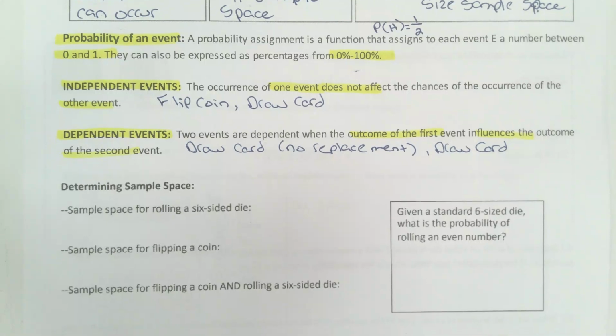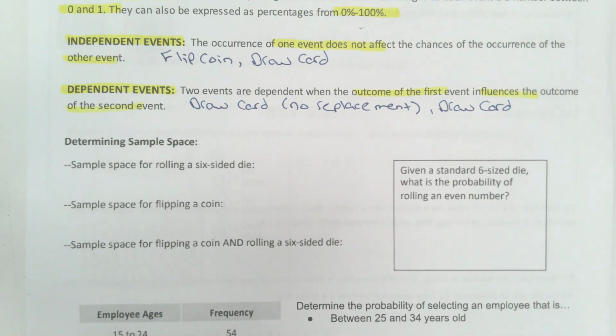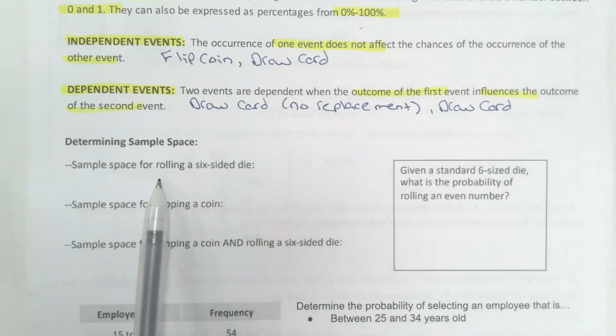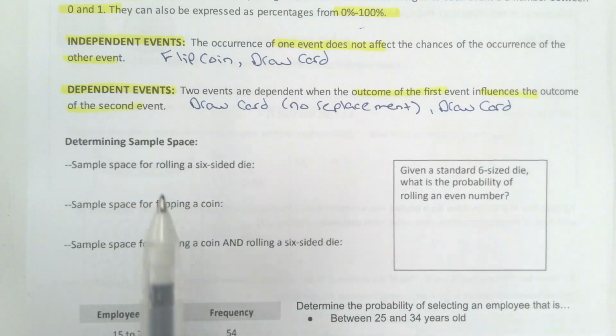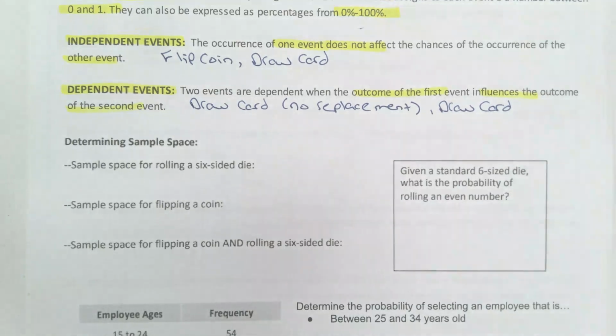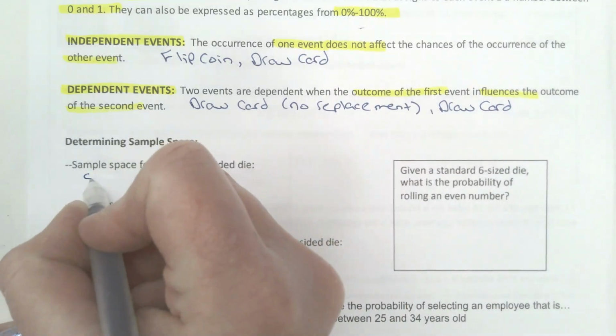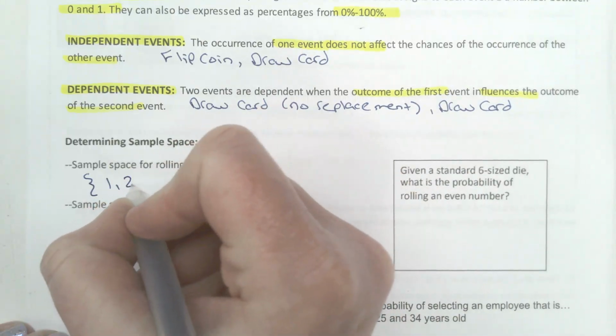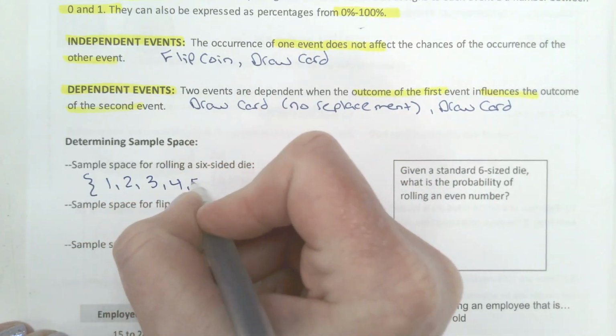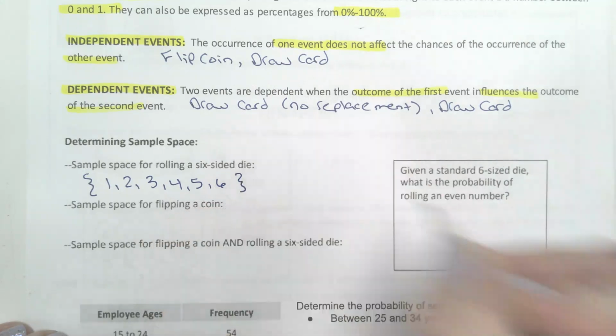All right, now we're going to do the sample space. What is the sample space for rolling a die? If you roll a 6-sided die, what could possibly come up? You roll it, what number could come up? 6. What else could come up? Okay, so the sample space is 1, 2, 3, 4, 5, and 6.